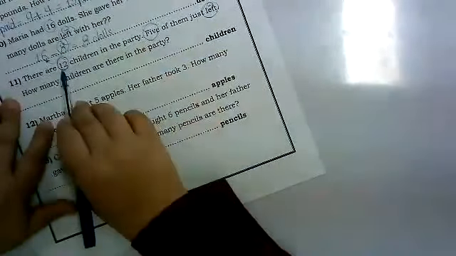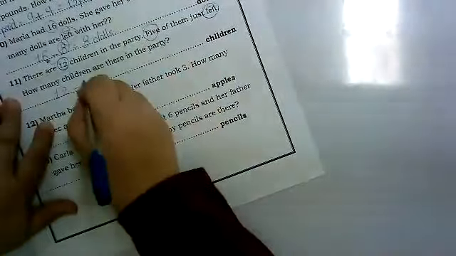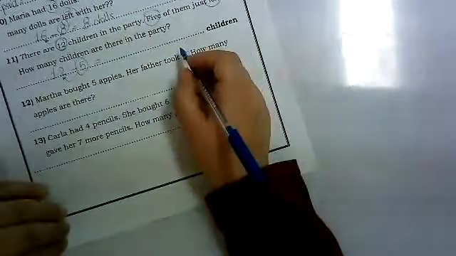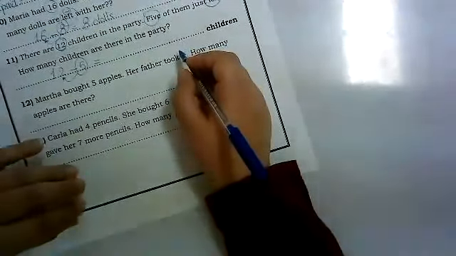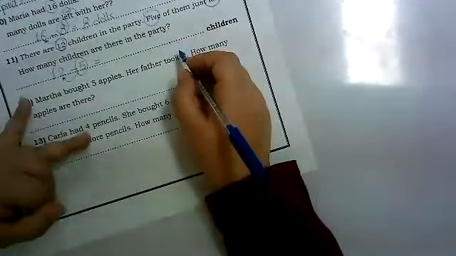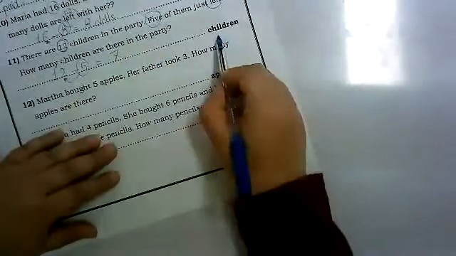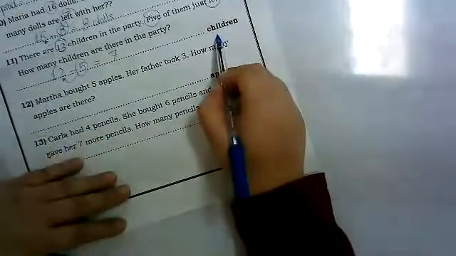Okay, so start with the bigger number. 12 minus 5 equals. 5 is the smaller number. Count after the smaller until you reach the bigger. After 5, 6, 7, 8, 9, 10, 11, 12. So there are 7 children. 7 children are left in the party.